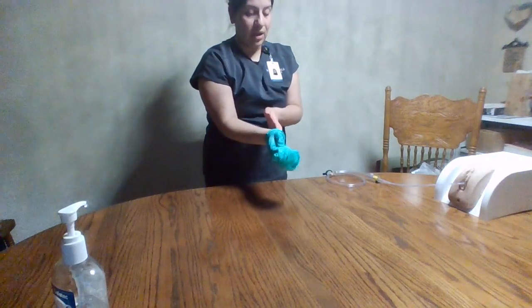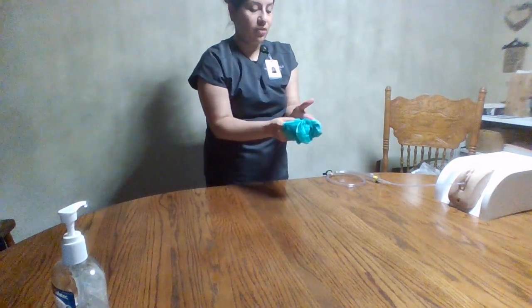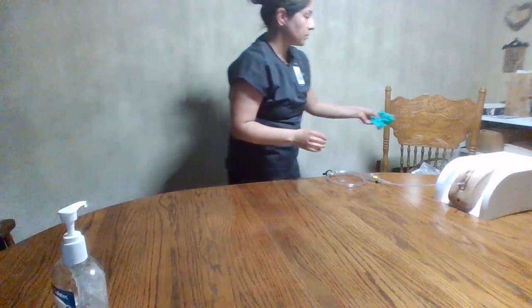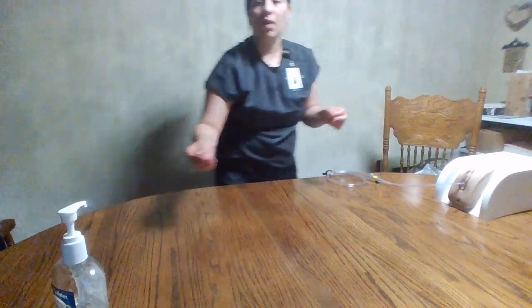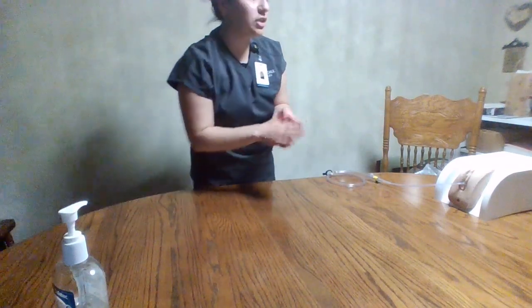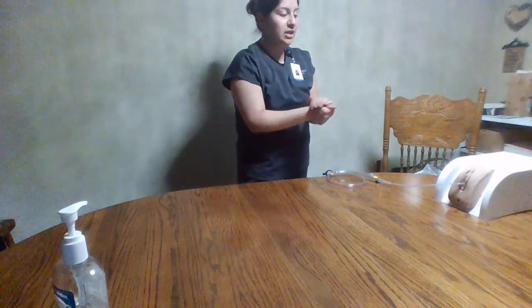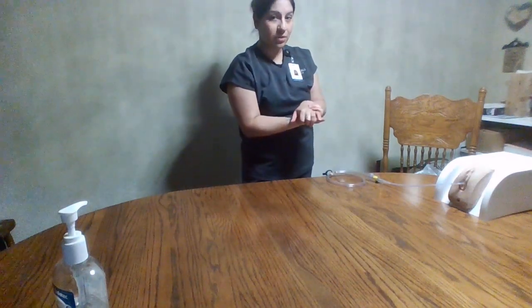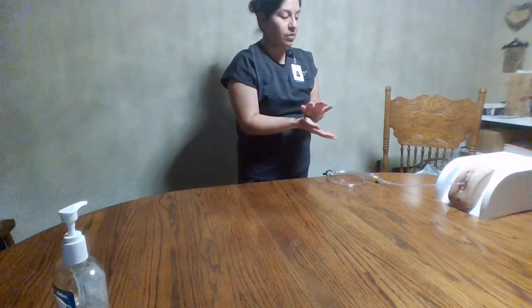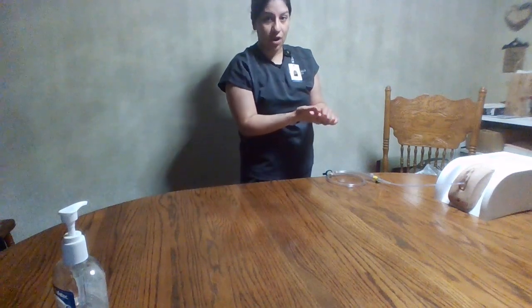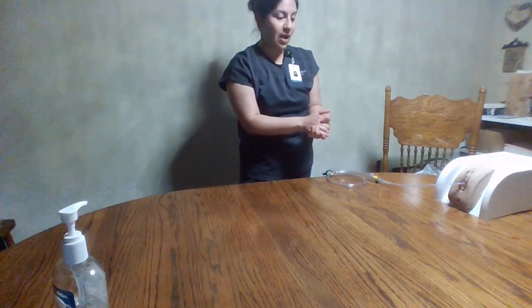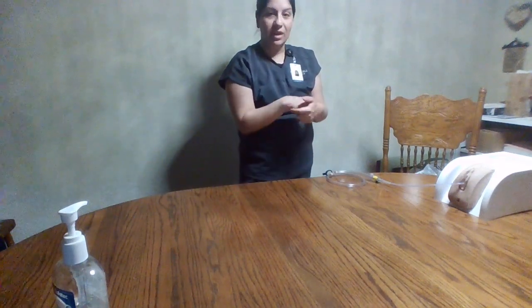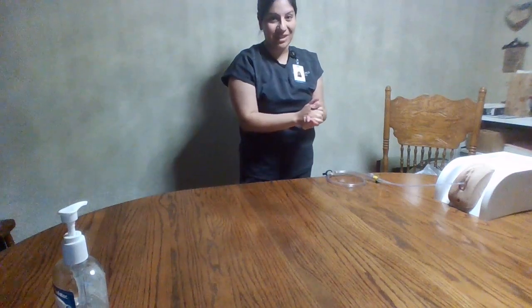I will go ahead and remove my gloves. Okay. I will perform hand hygiene. I will make sure that the patient is left in an upright, comfortable position. I will make sure that the patient's call light is left with them as well. I will then leave the room and document the procedure.